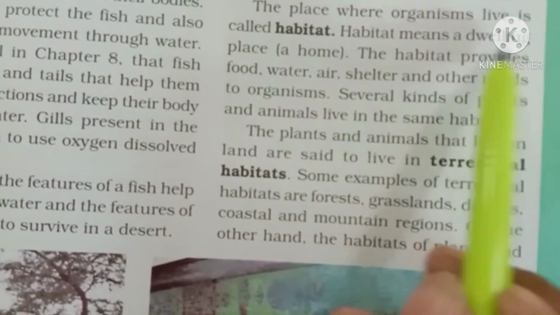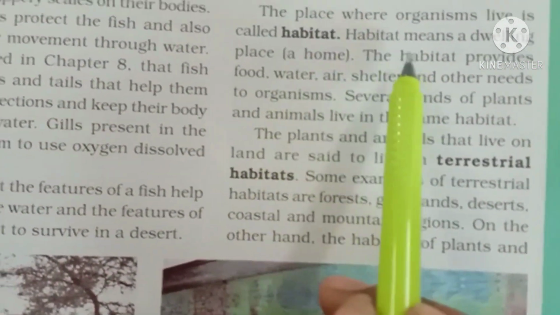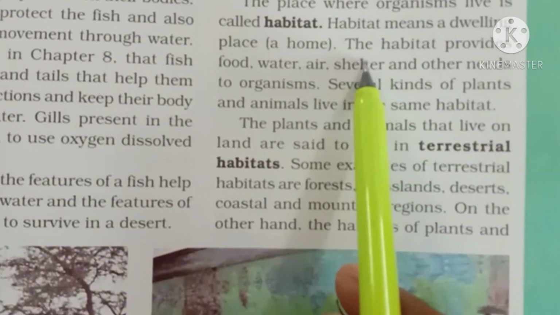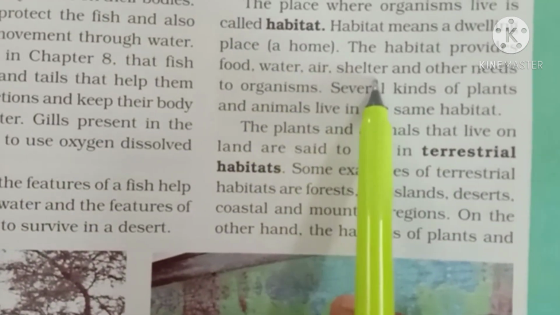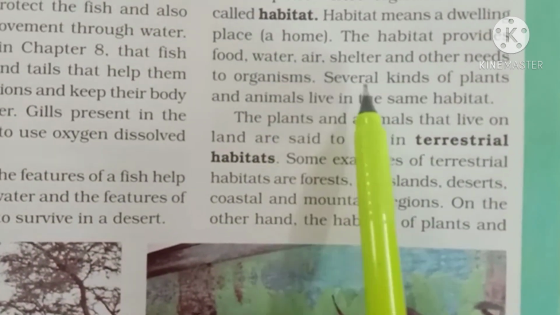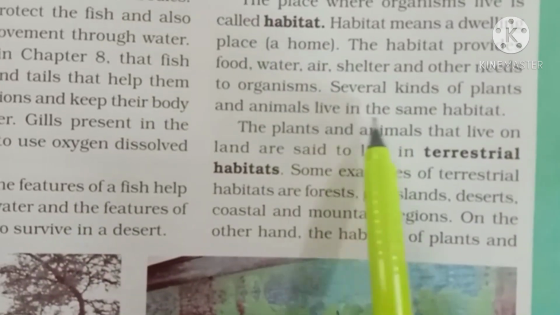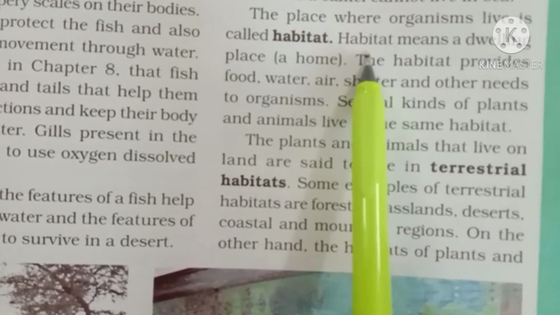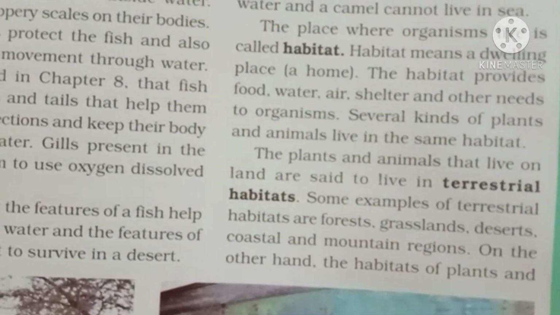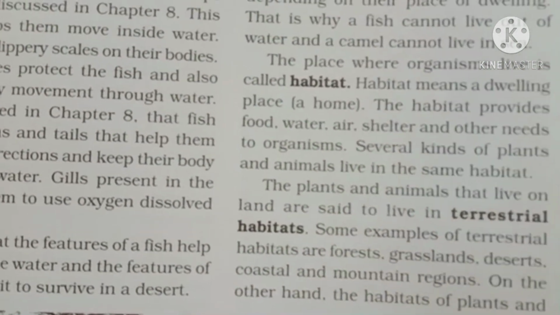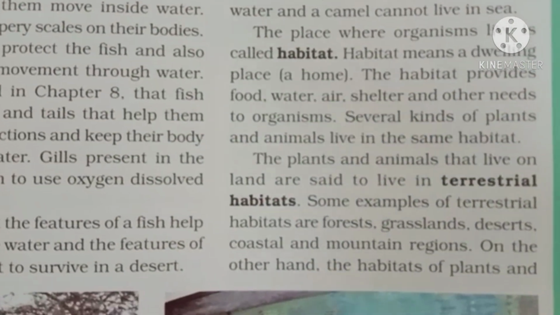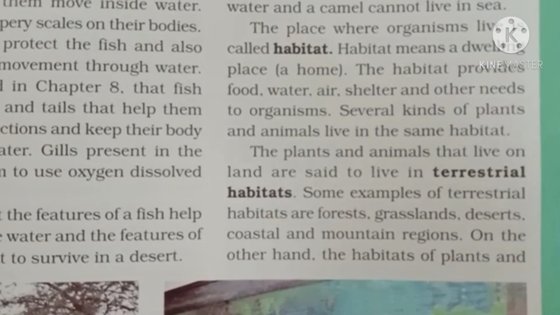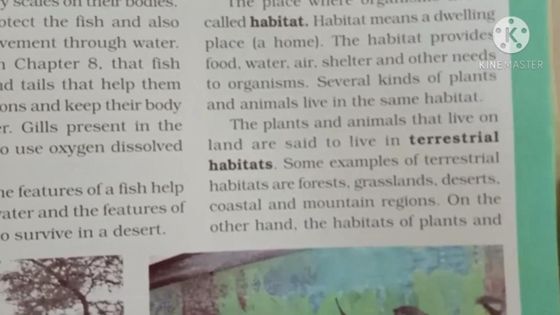The place where organisms live is called habitat. Habitat means dwelling, a place, or you can say home. The habitat provides food, water, air, shelter and other needs to organisms. Several kinds of plants and animals live in the same habitat. Okay, so here is the meaning. What do you mean by habitat? Habitat means the place where we live. We are the organism, so where we live is called our habitat. The habitat provides us water, food, shelter and whatever is required to survive.